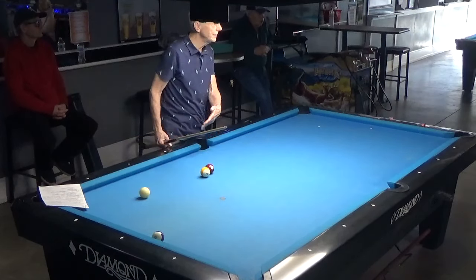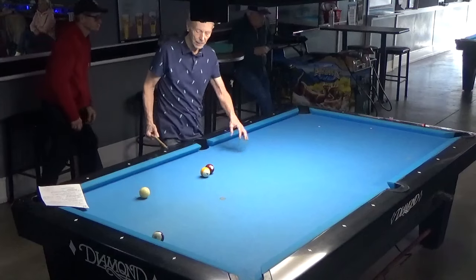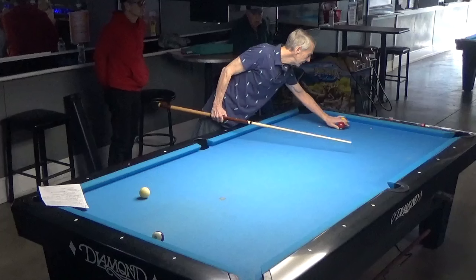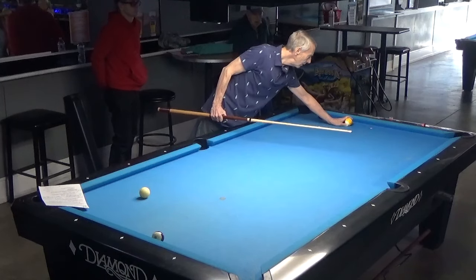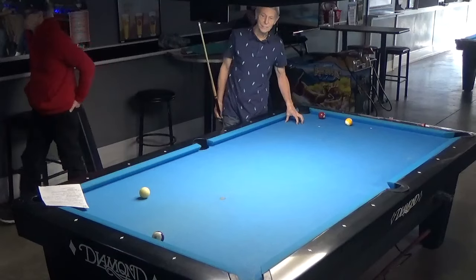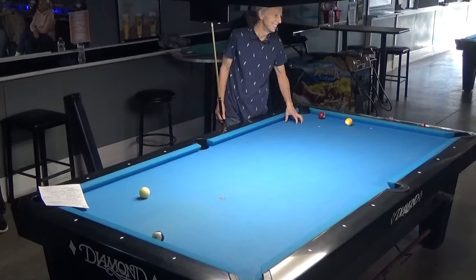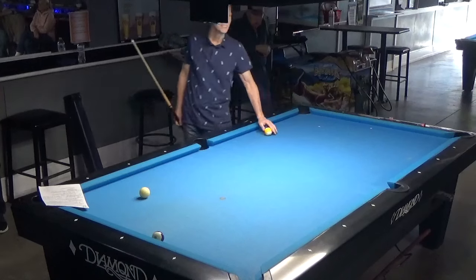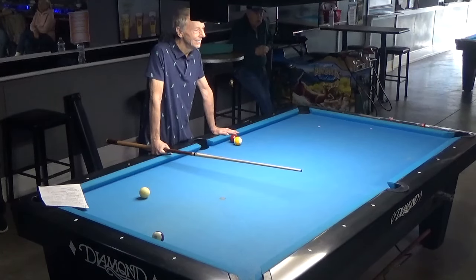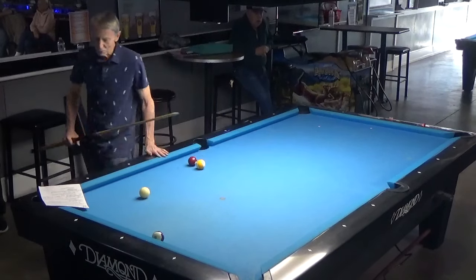And that would be because I needed position, like on this shot, maybe I had a shot like this, and I needed to get the cue ball on this side of the table. All right. That would be a reason. So they must not know what they're talking about on that one. Anything else before we move on?